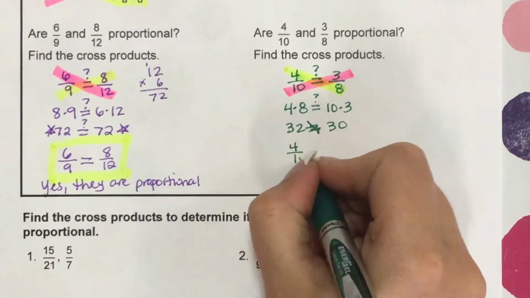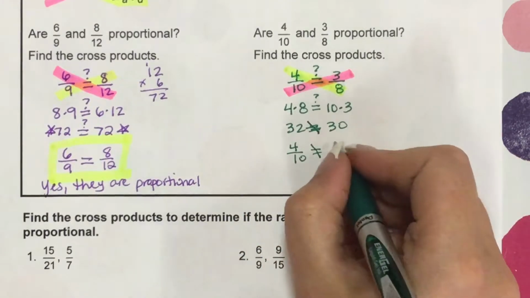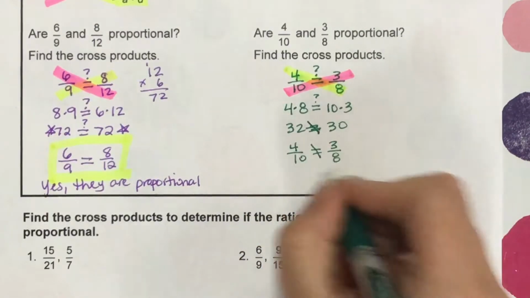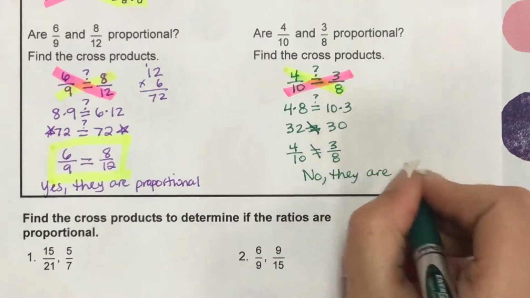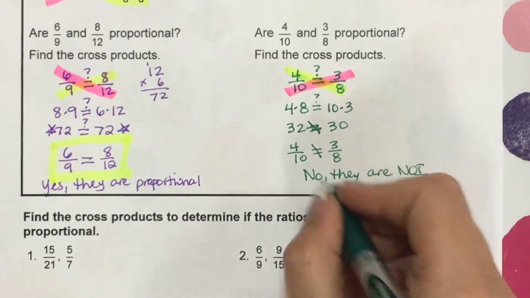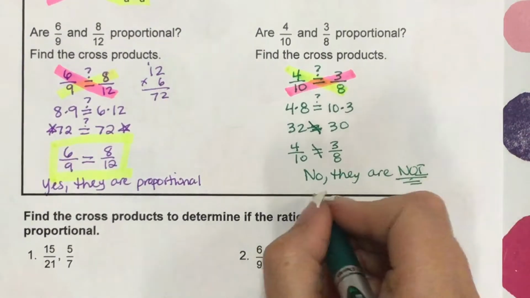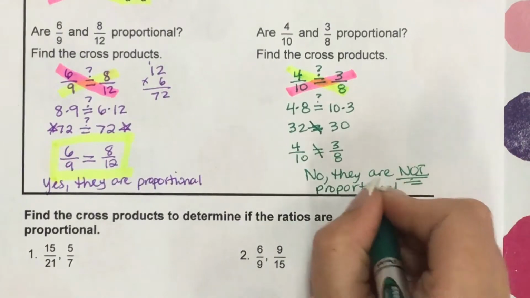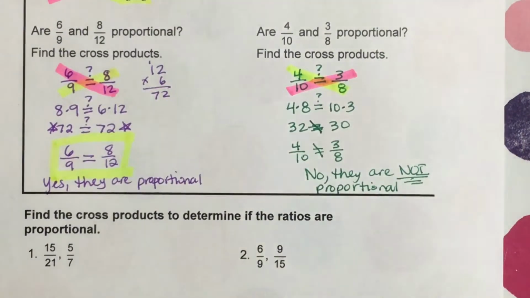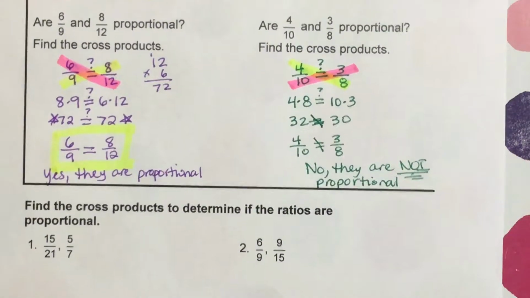So 4 over 10 is not proportional to 3 over 8. No, they are not proportional. Okay? That's how those problems work.